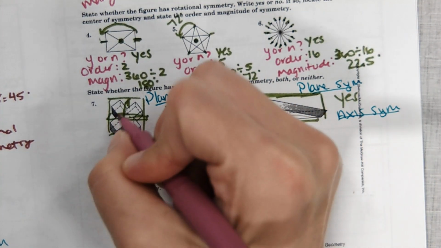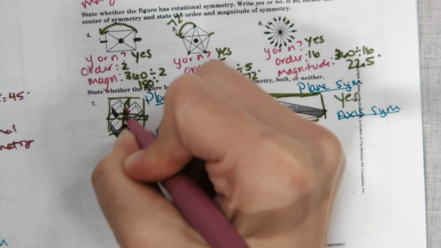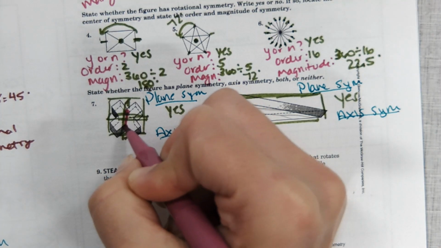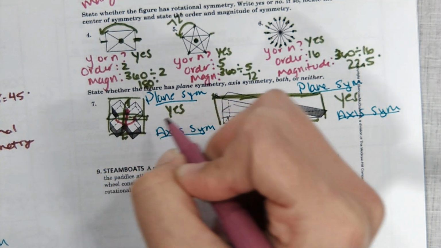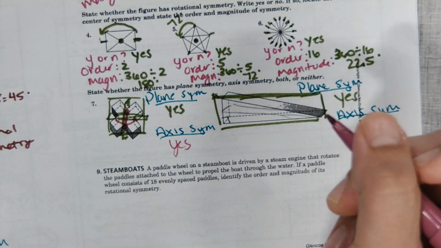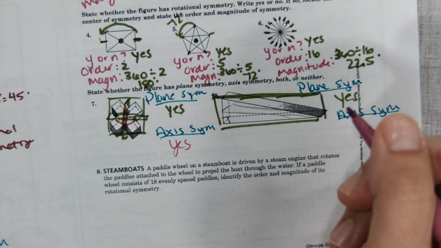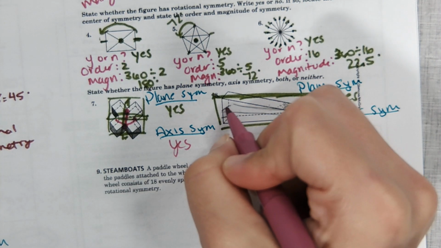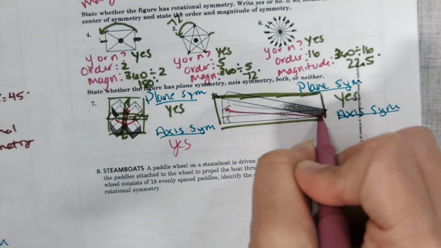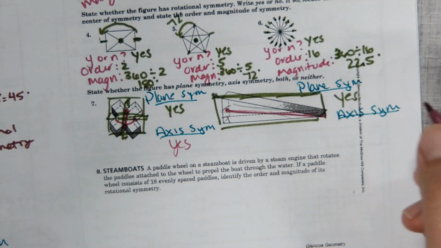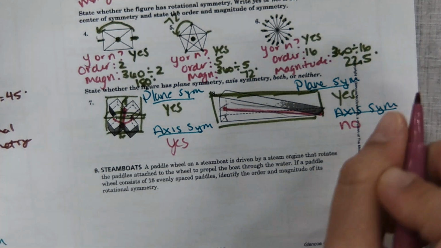Then axis symmetry would be: if you have a pole down the center, can you rotate it onto itself before it goes all the way around? Yes, you could. And then for this one, it would be a no. You'd have to rotate it all the way around for it to land in that same position. So this one's a no.